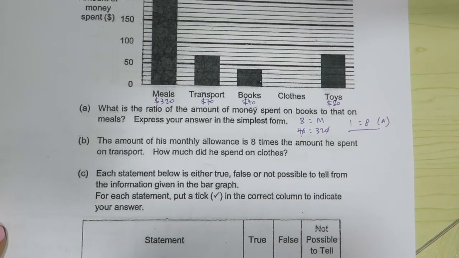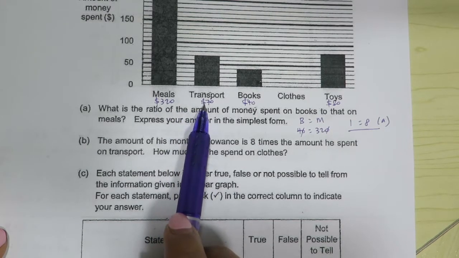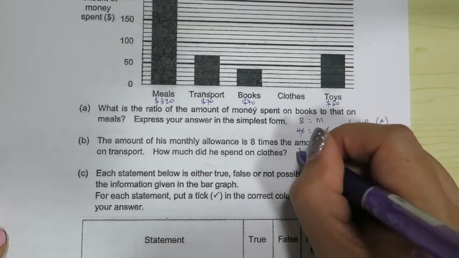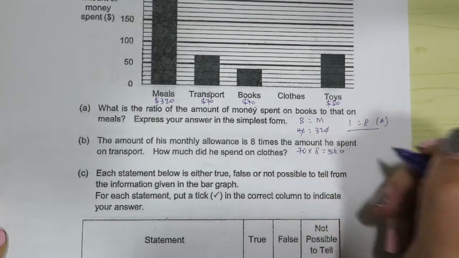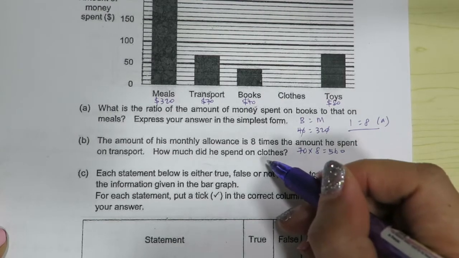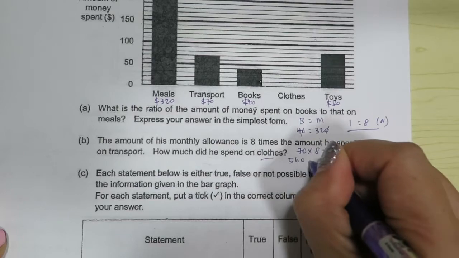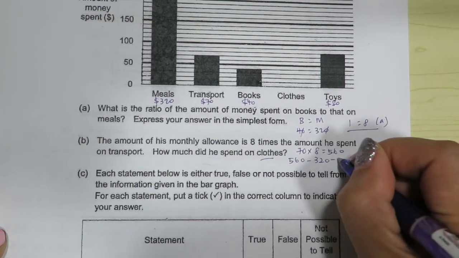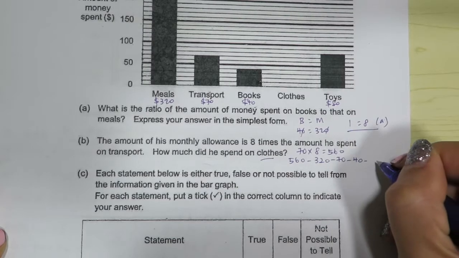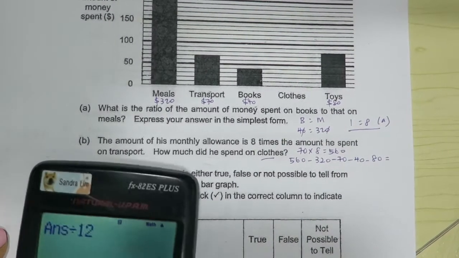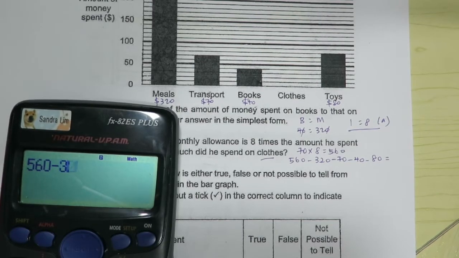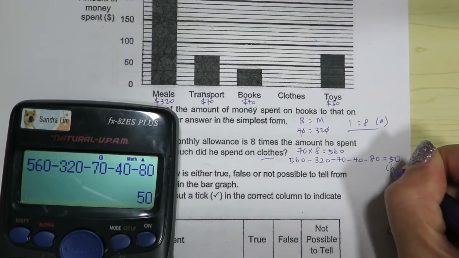Part B. The amount of his monthly allowance is 8 times the amount he spent on transport. Transport is 70, so 8 times of this would be 70 times 8. His allowance is 560. So how much did he spend on the clothing? We simply need to take the total minus everything else: meals, transport, books, toys. 560 minus 320 minus 70 minus 40 minus 80 is 50. That's the answer for part B.